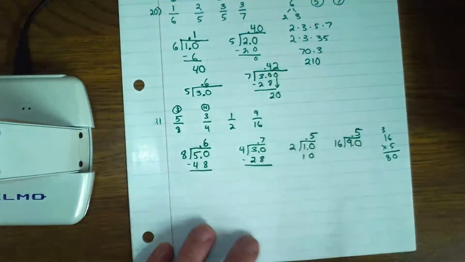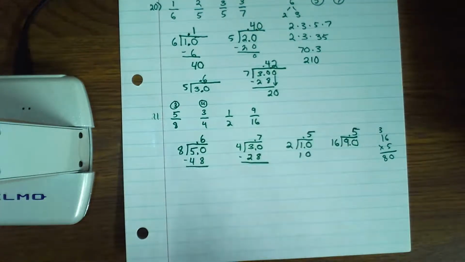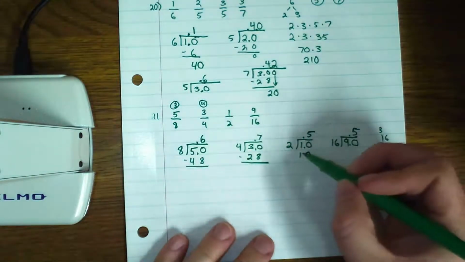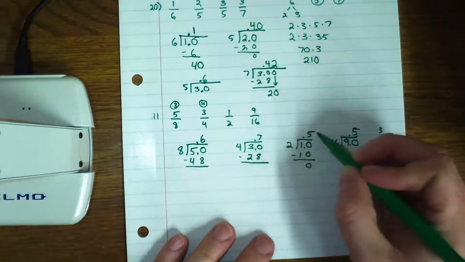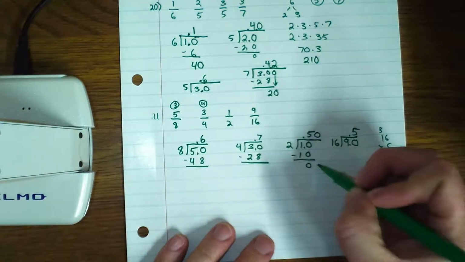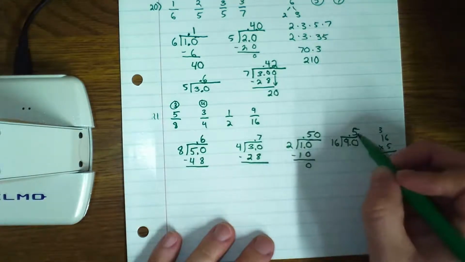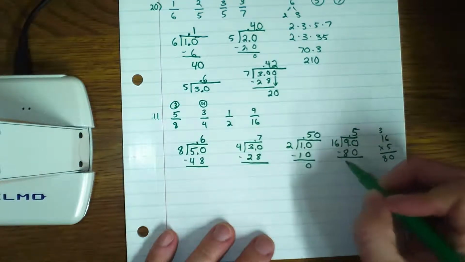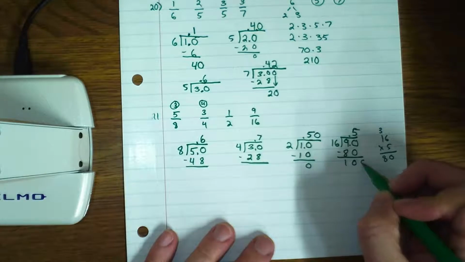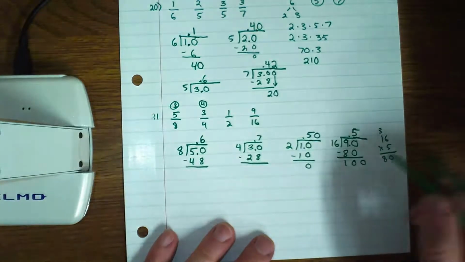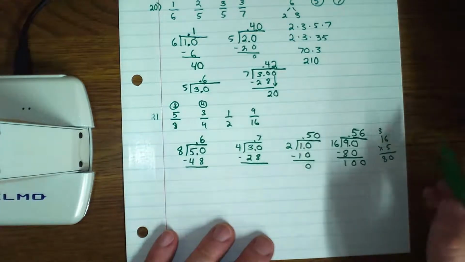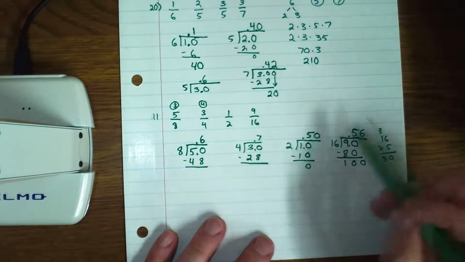These are the two that are going to be a little more difficult because they have the same tenths value. But we can see 2 went into 10 evenly. So there are no hundredths. 16 did not go into 90 evenly. There's going to be some remainder. Okay. There's going to be 16 goes into 100, and it's going to be 6 times because we could get another 16 in there. And now we're good.